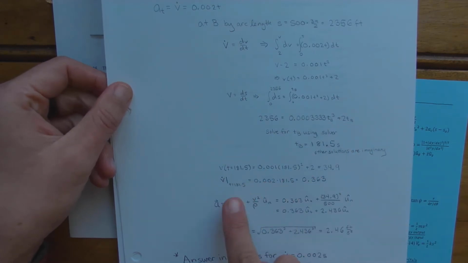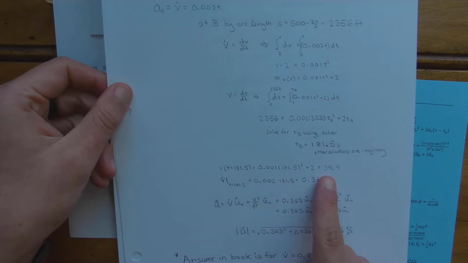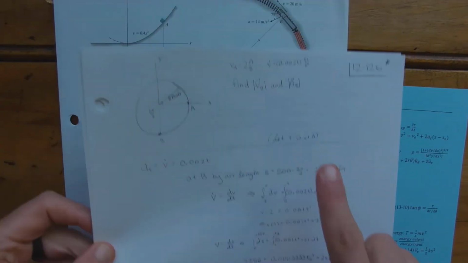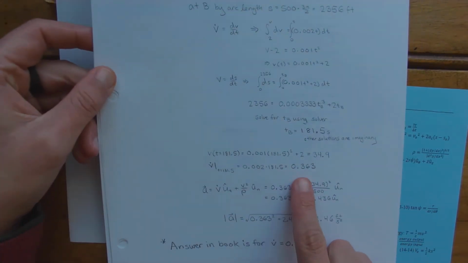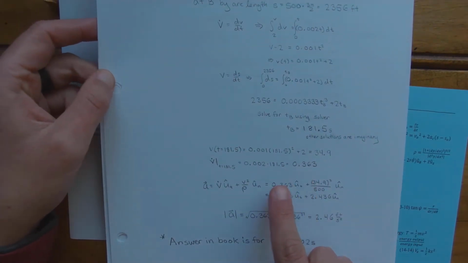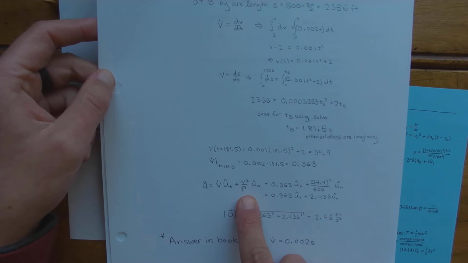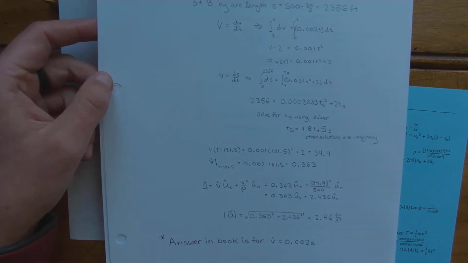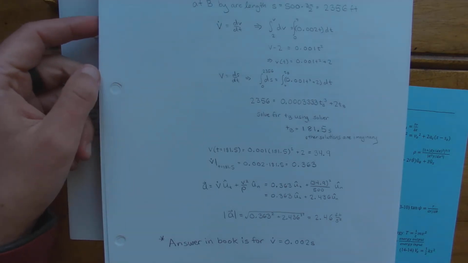the velocity at point B, and then for v dot, do the same thing, put this time back into this equation for v dot, and you get v dot at time B, and then look at the acceleration vector and put in the values that you have at point B to find the acceleration at point B. However, that was pretty much the same as 125.